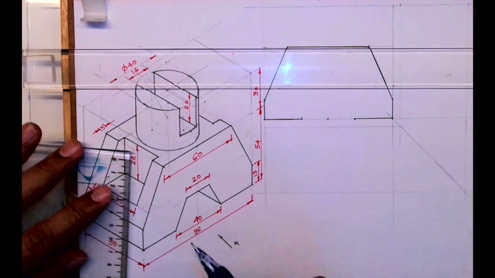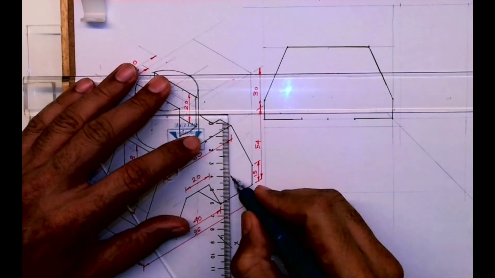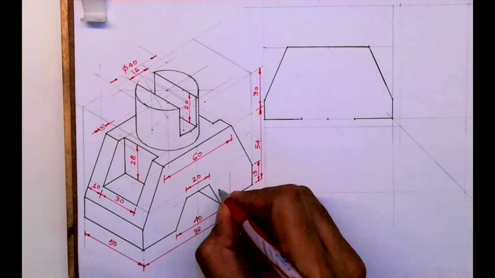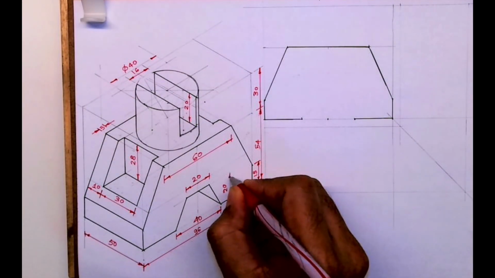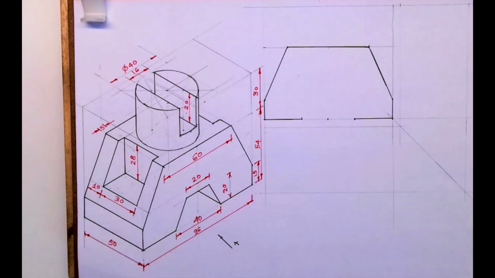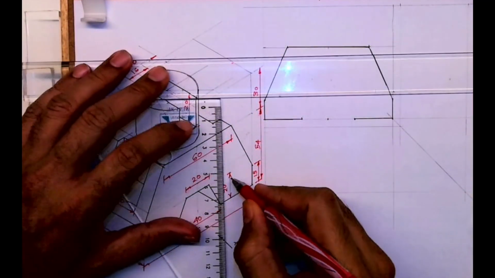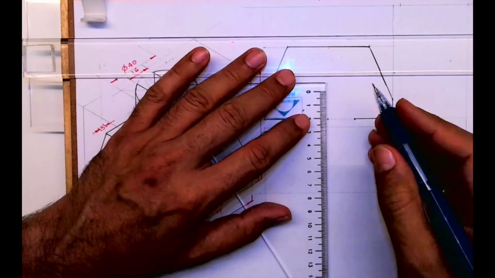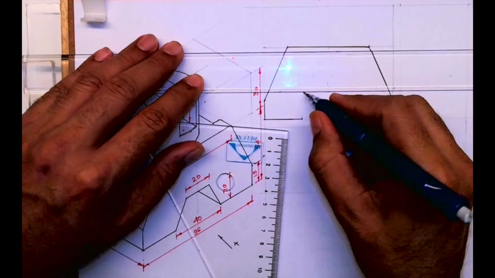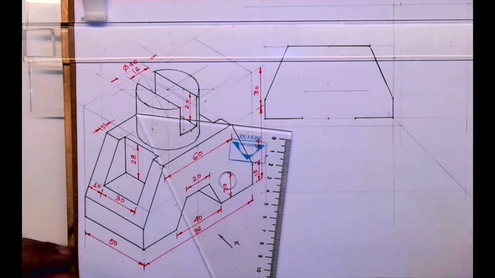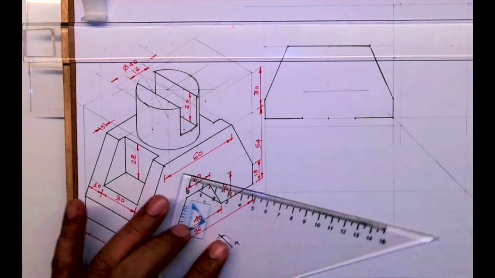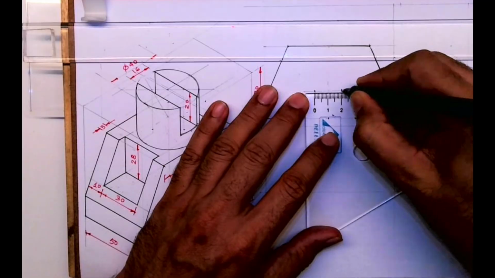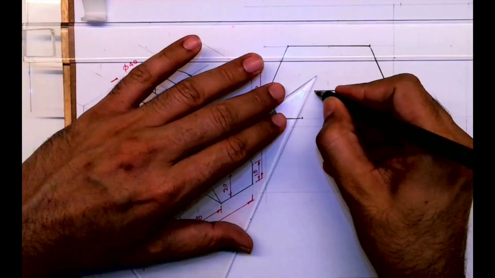Then again, this height is 20. Again you take 10-10 and you draw the slope.